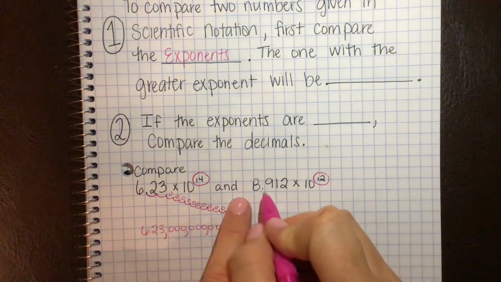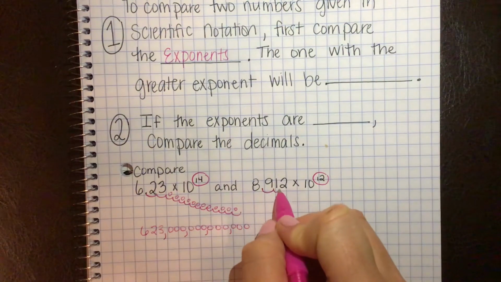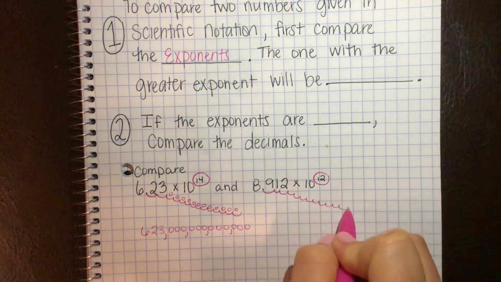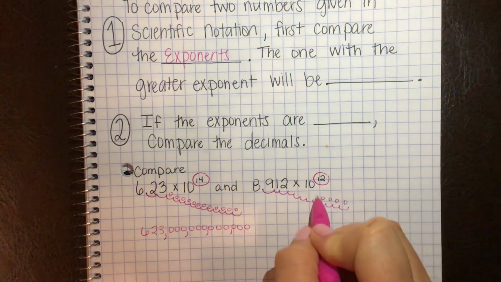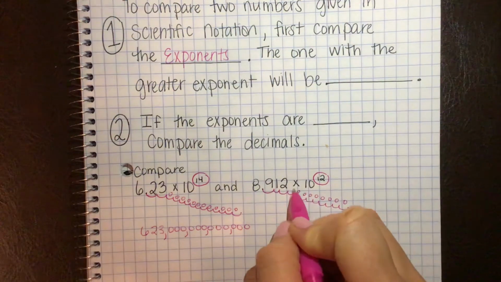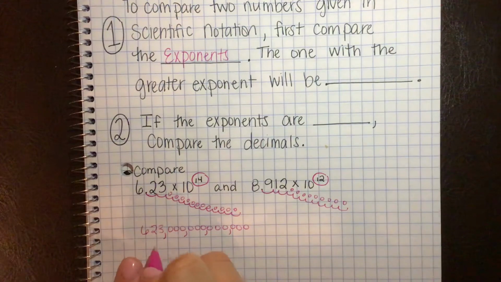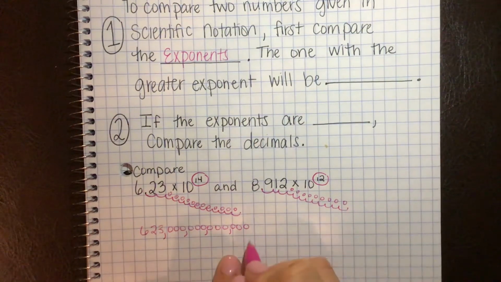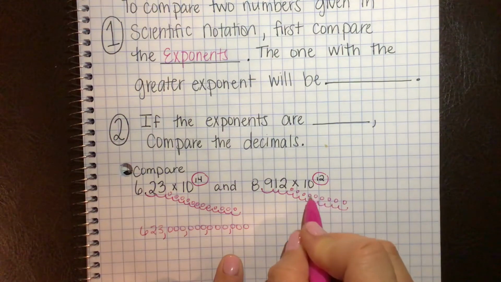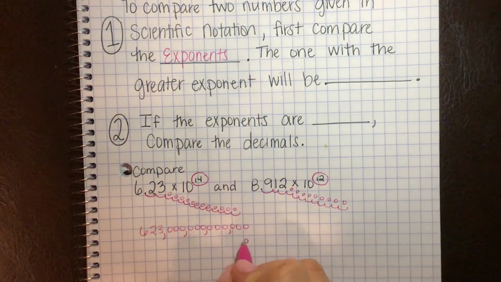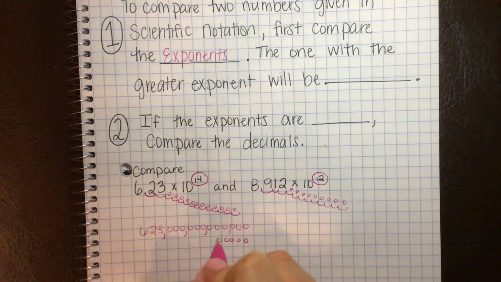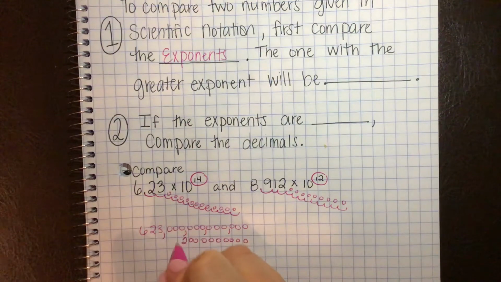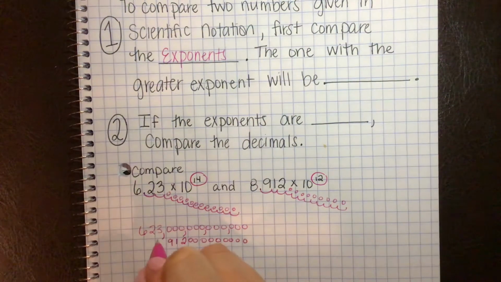And then if I move this decimal 12 times, 1, 2, 3, 4, 5, 6, 7, 8, 9, 10, 11, 12. I'm going to start backwards. So 1, 2, 3, 4, 5, 6, 7, 8, 9 zeros, and then 2, 1, 9, 8.